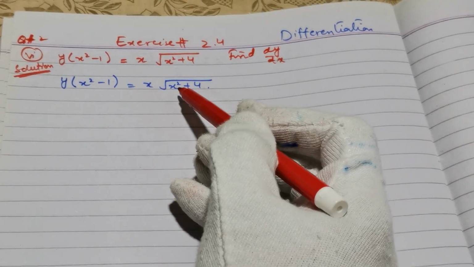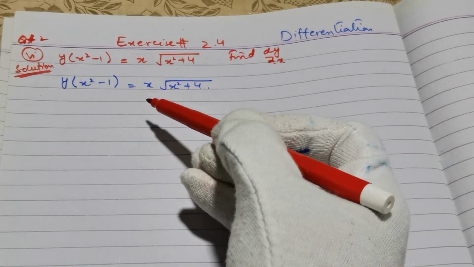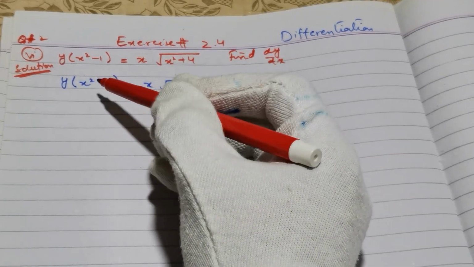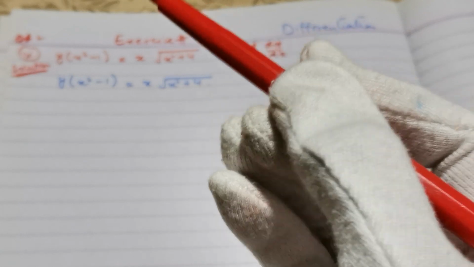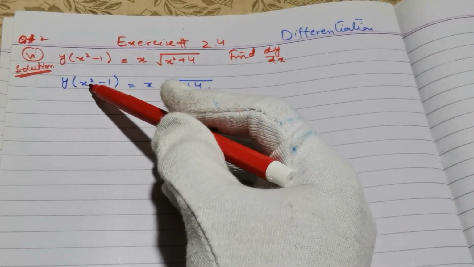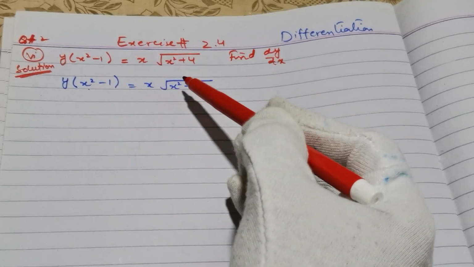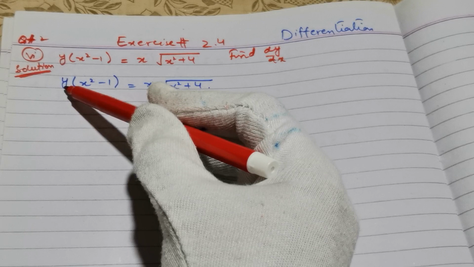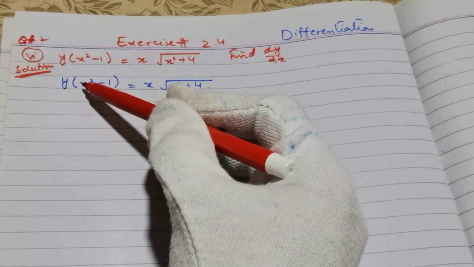First of all, we will make the equation easier, then we will differentiate. And how to make the equation easier? We will combine the x term. And how to combine? We will take this term at this side. This term is multiplied by this term.